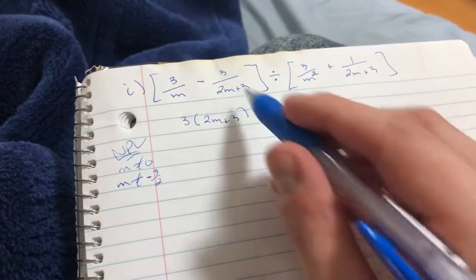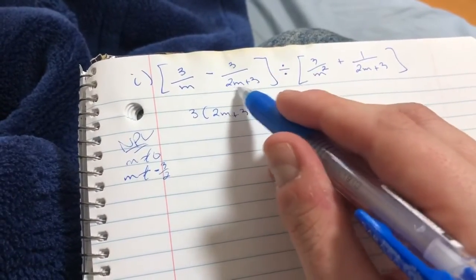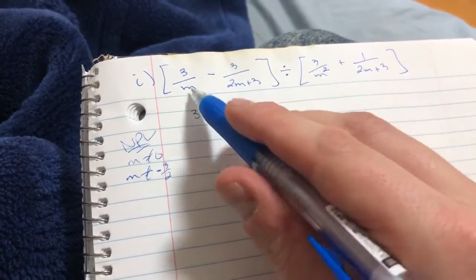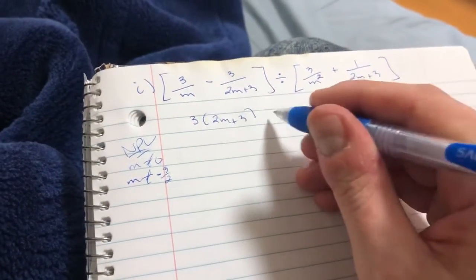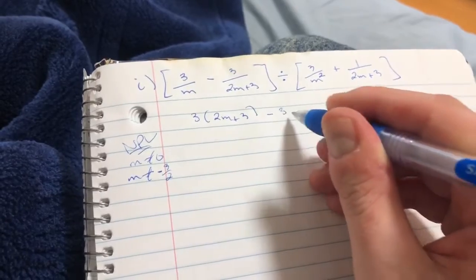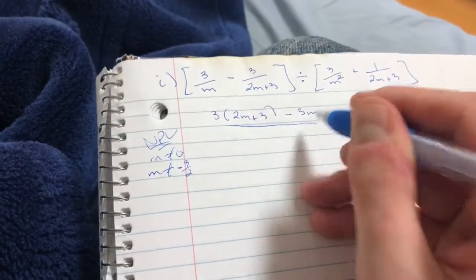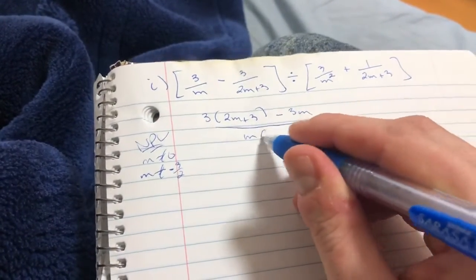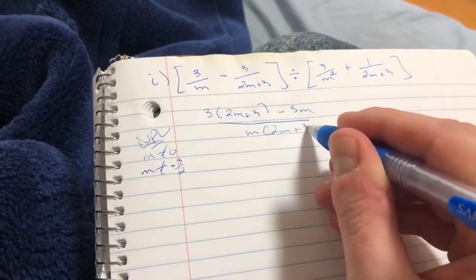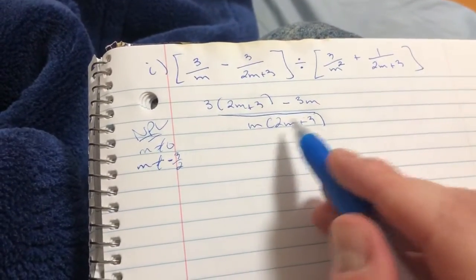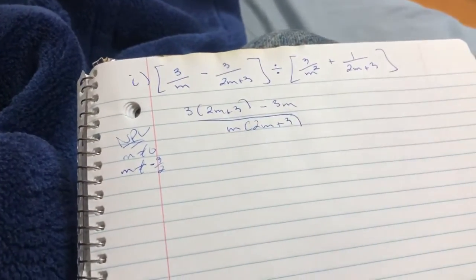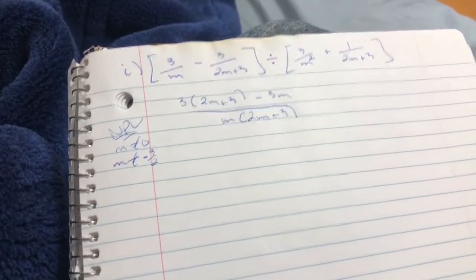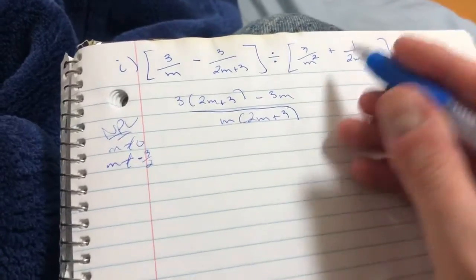Okay, and then we have 3 over 2m plus 3, right? This lacks a factor of m, so we're going to multiply the numerator and denominator by m. So this is going to be minus 3 times m, and it's going to be over our common denominator, which is m times 2m plus 3. And we're not going to distribute just yet, right? Because we could possibly cancel out factors later, so let's just leave that be.